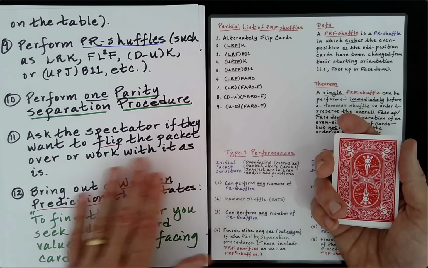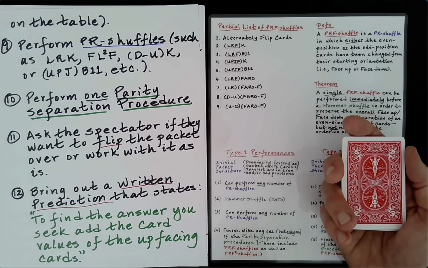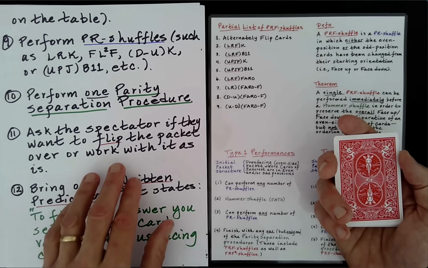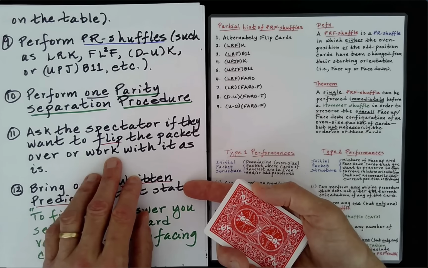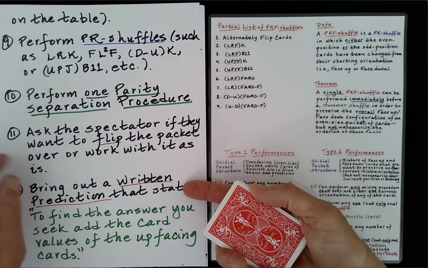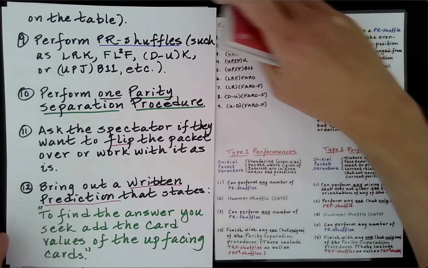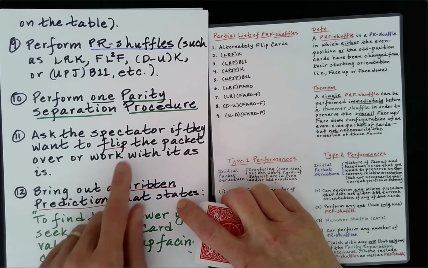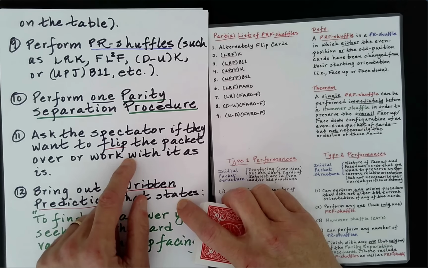Ask the spectator if they want to flip the packet over, work from the other side. Well, that's true. See, maybe that should have been, sorry, step, bring it back on the camera. Step 11 could have been done at any point.